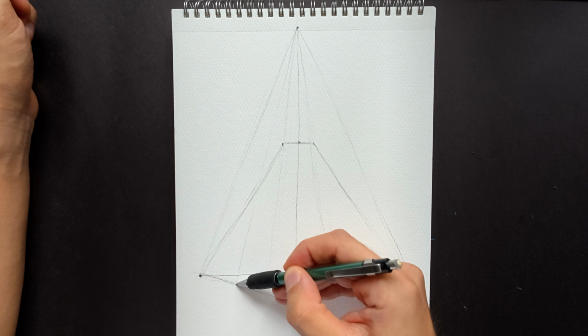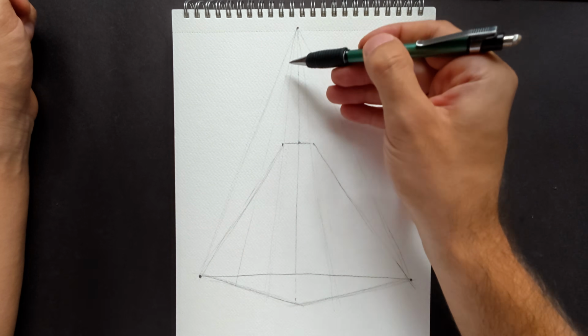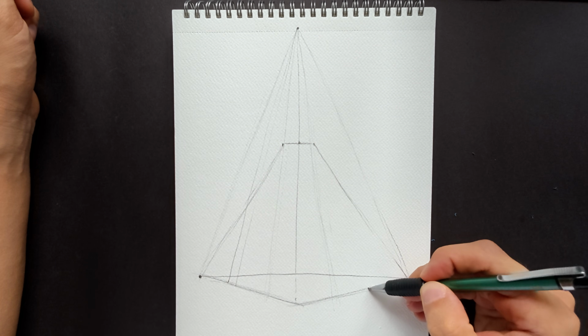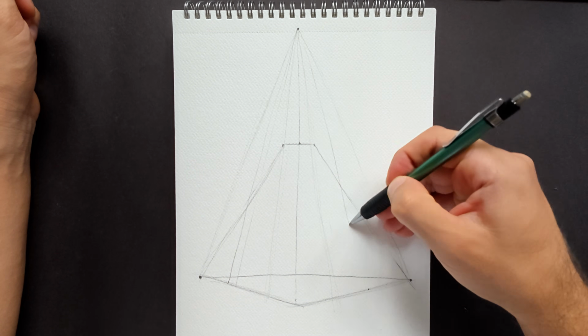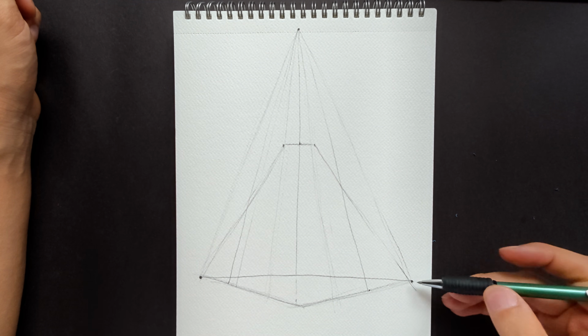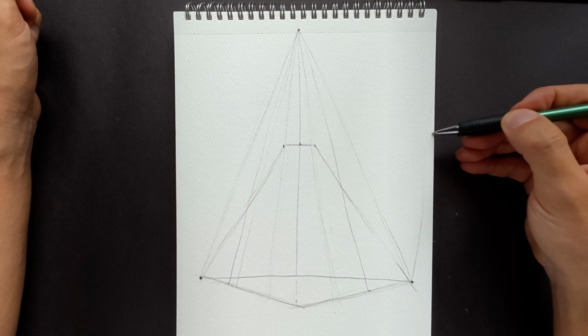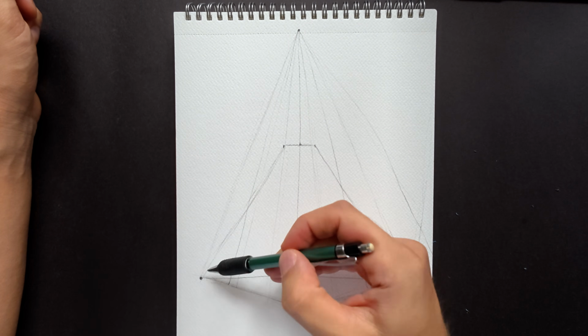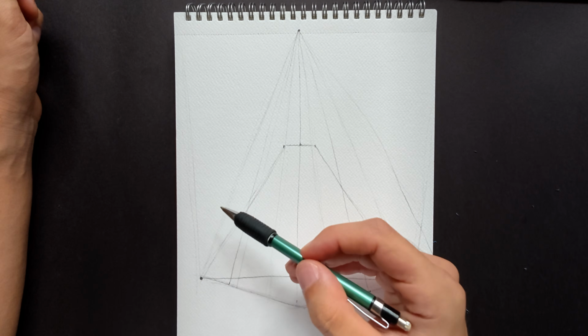Now, what makes it different? In one-point perspective, there's only depth in one direction. In two-point perspective, depth goes in two directions, usually from a corner view. But in three-point perspective, you get depth in both directions and vertically as well, which creates a much more realistic and dramatic effect.